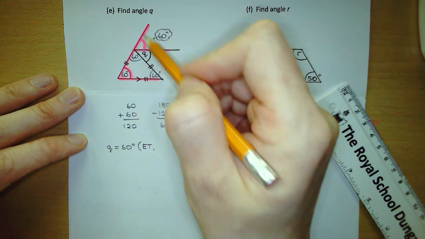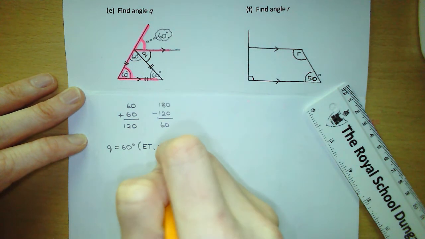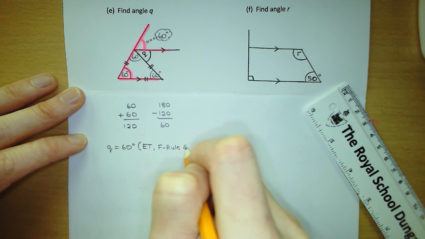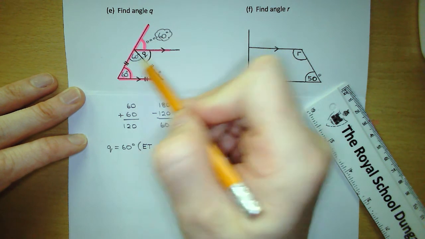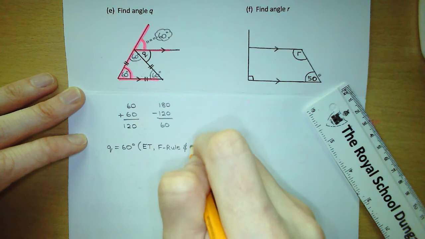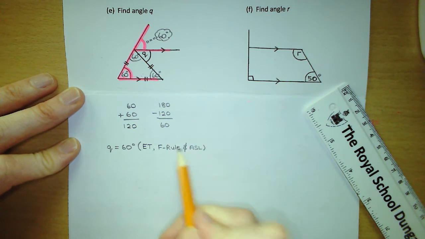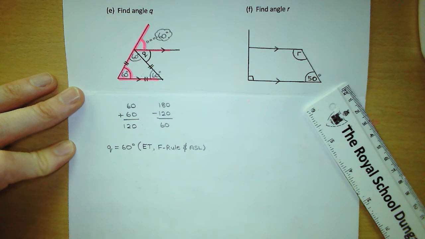We then got the angle above Q by using the F rule. So we'll then write down F rule. And then we were able to get angle Q itself by using angles on a straight line, or supplementary angles. So we'll call that ASL. Okay, so give all the reasons as to how you eventually got your answer.